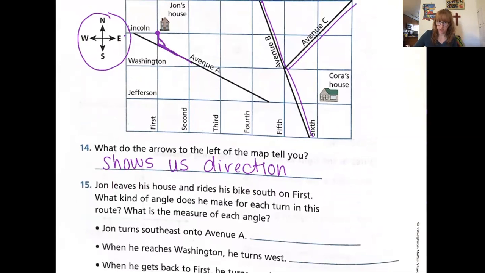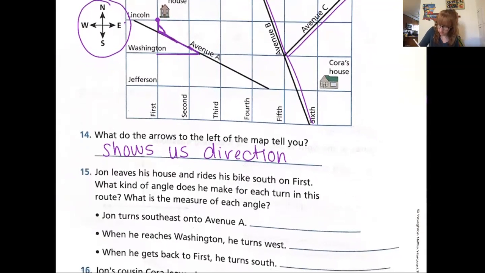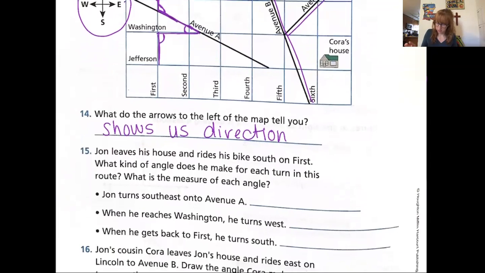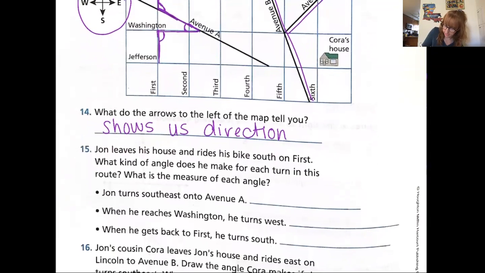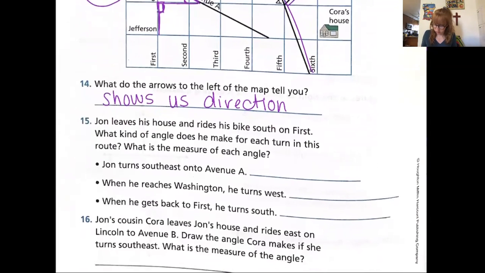So you'll need to use your protractor. Then when he reaches Washington, he turns west, so he goes back this way. And then when he reaches First, he turns south. So what angle is this one? And what angle is this one? Okay. And I'll give you a hint. You need to use your grid lines to tell you something about that angle with Washington and First.